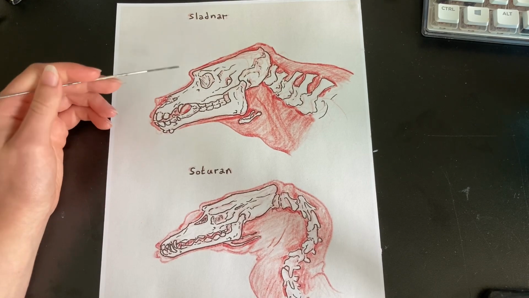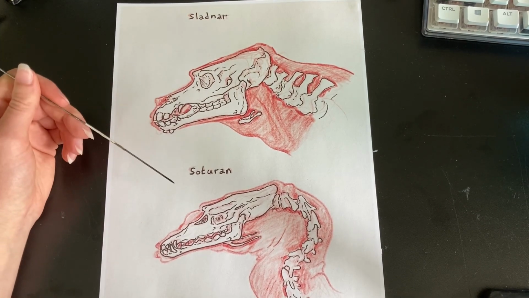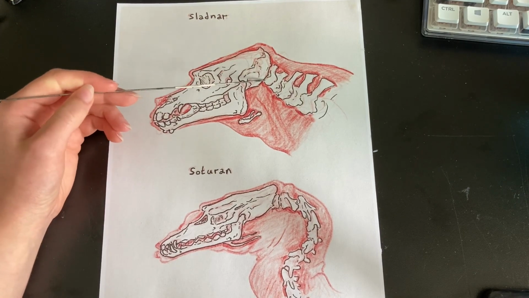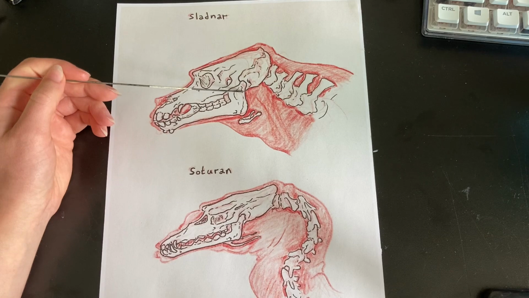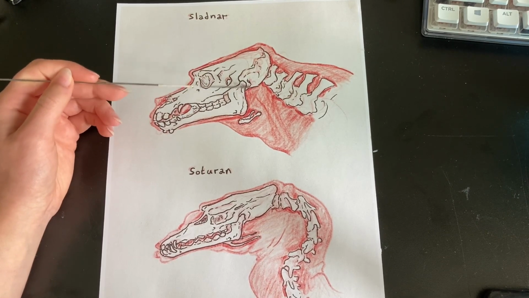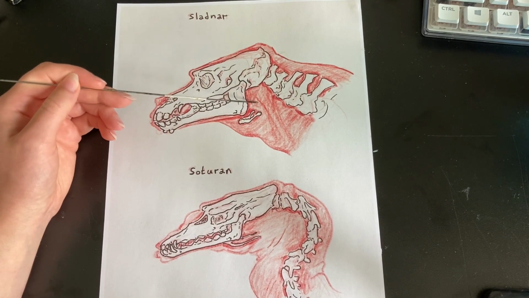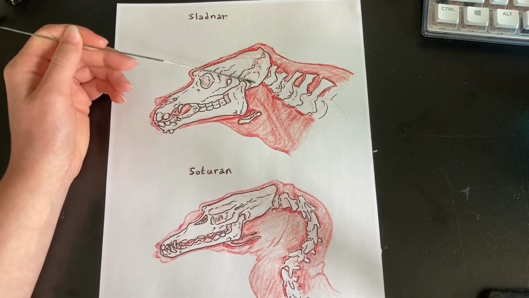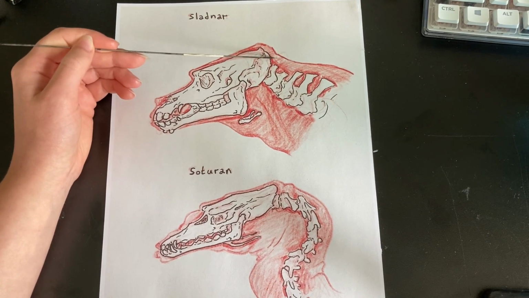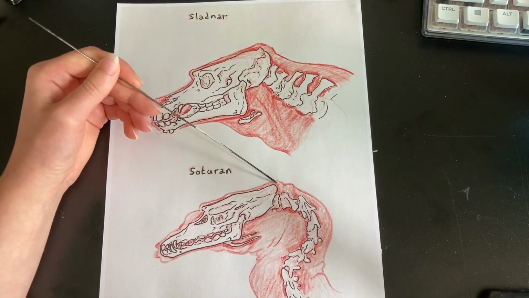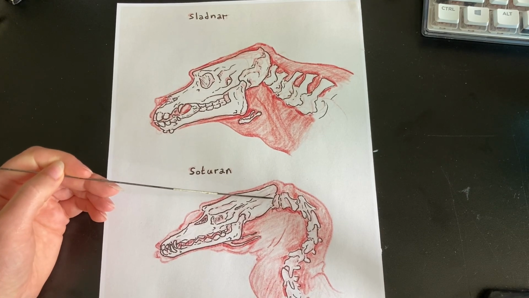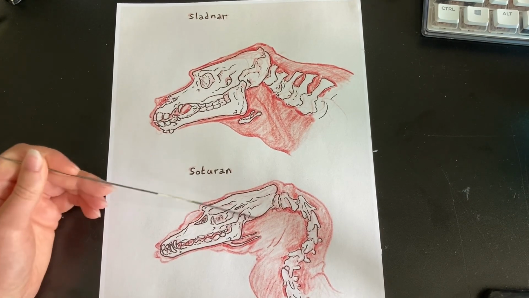So getting into it, one of the first major differences on the interior level between these two is the spine attachment point. On the Sladnar, it is sort of between the perpendicular area, more like where a human skull would attach, sort of below the skull cavity, and something more like a mink, where it would attach way at the back. On a Soturan, it's all the way in the back, sort of more weasel-like, or even, I guess, like a horse. But the main difference is the jaw doesn't go all the way back.